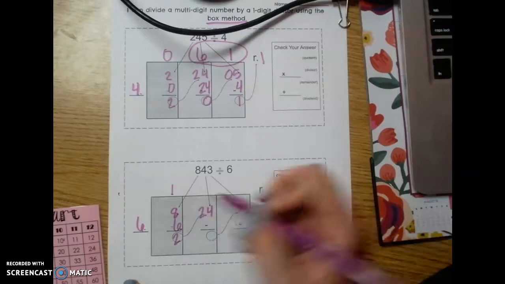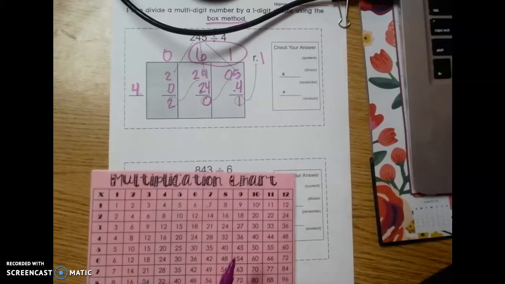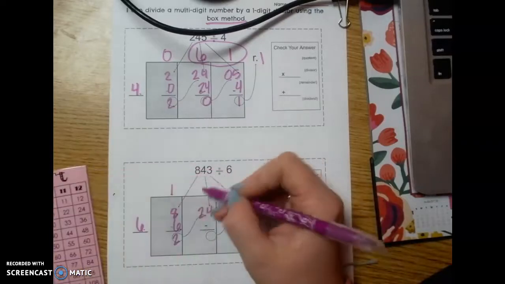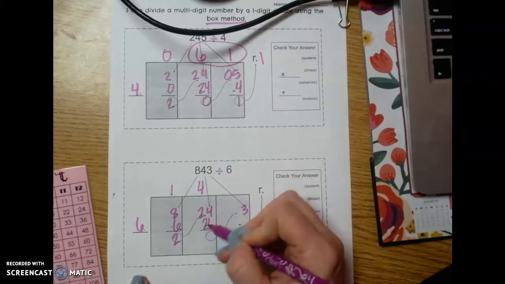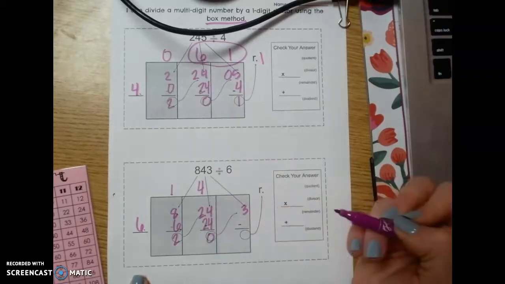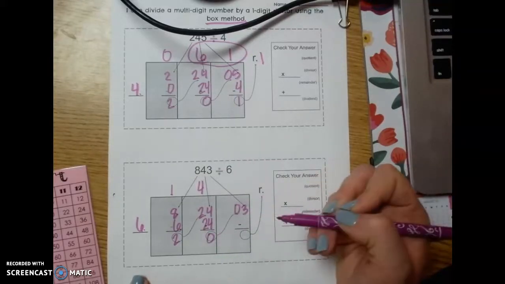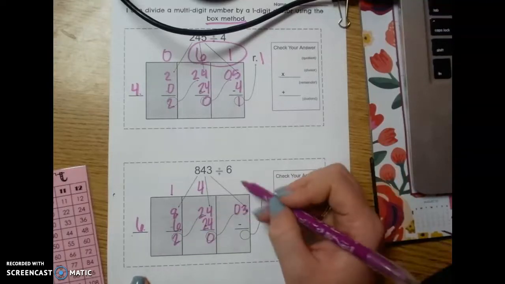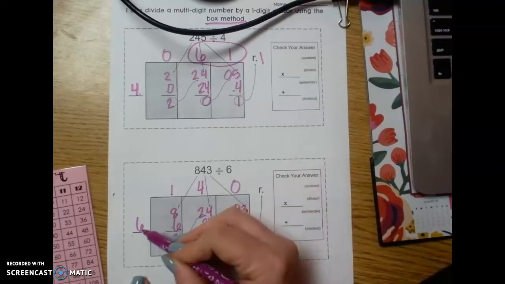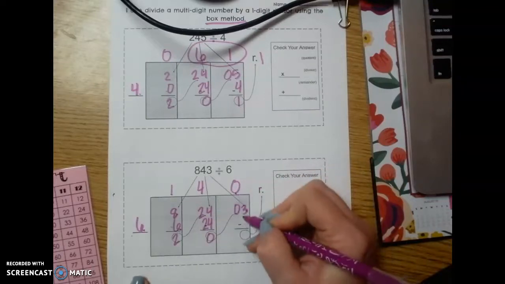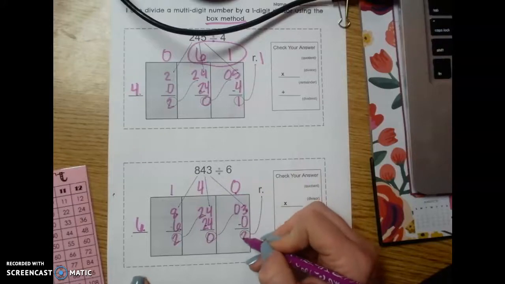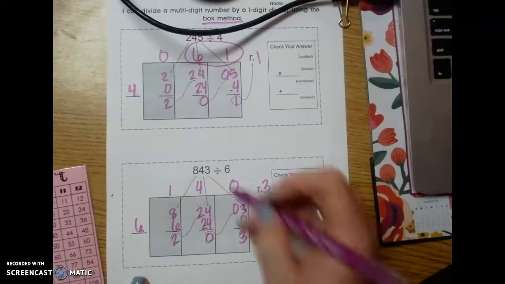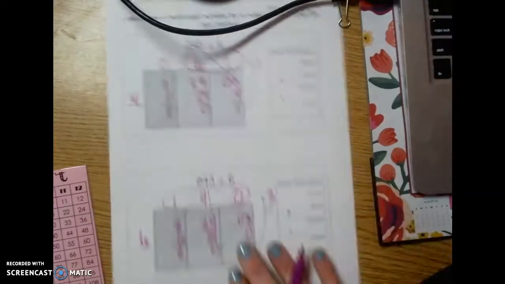Bring the 2 over. 6 goes into 24. Look at your 6's. 6 goes into 24 4 times. 6 times 4 is 24. So that becomes 0. Bring that over. 6 goes into 3. This could be tricky because 6 doesn't go into 3, right? 6 goes into 3 0 times. 6 times 0 is 0. 3 minus 0 is 3. So that becomes your remainder. So your answer is 140 with a remainder of 3.